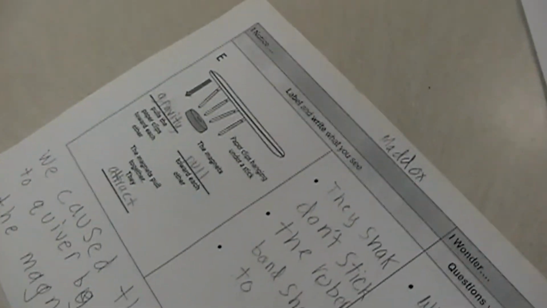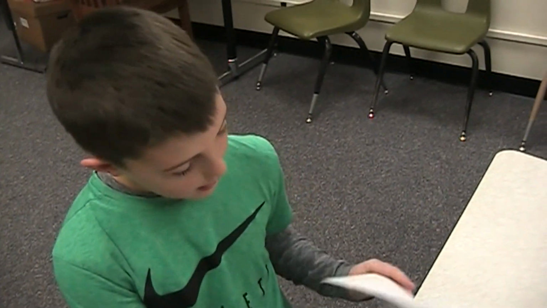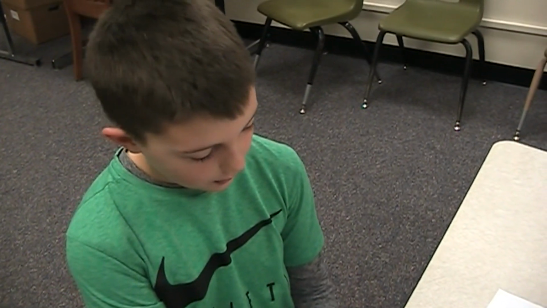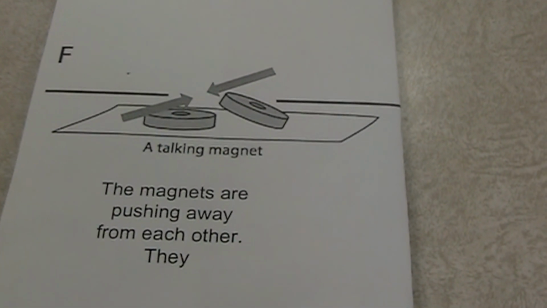Can you tell me what your results were from your experiment? Yeah, so we caused the paper clips to quiver by hanging them over the magnet. The effect was the paper clips pulling toward the magnet. Could you tell me what your results were from doing the talking magnet experiment? We caused the magnets to shake by putting them close together. The effect was that the two magnets were repelling and pushing away. Thank you.